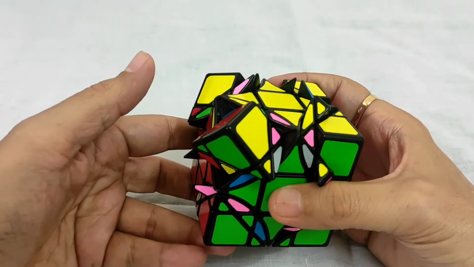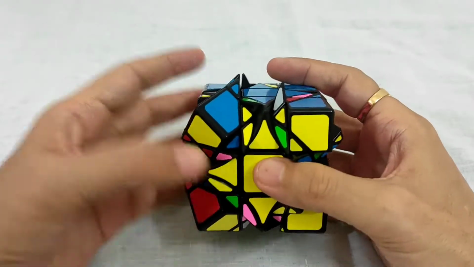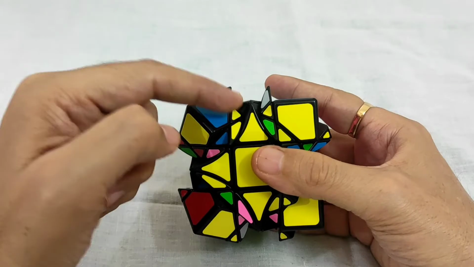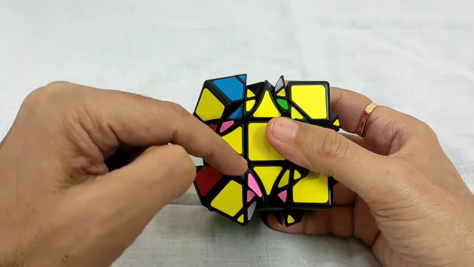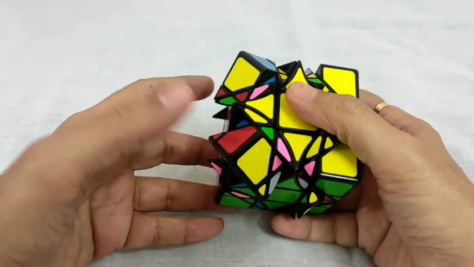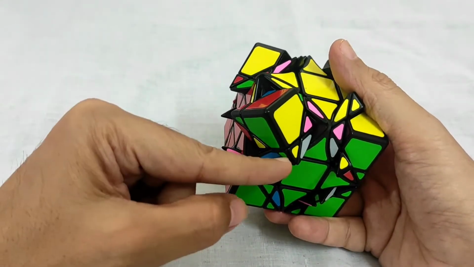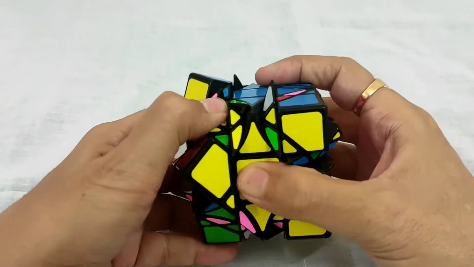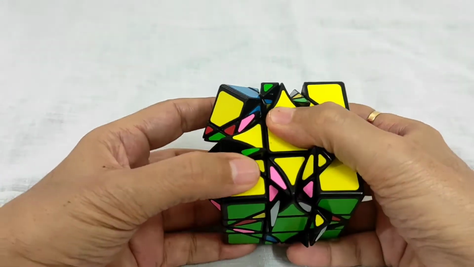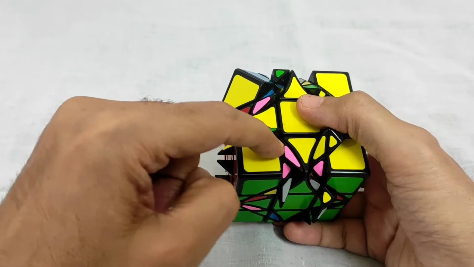Okay, so this will be our position. So this yellow will come here and it will fix with this tiny piece, and we'll replace it with the unsolved one, that is this blue. Or we can replace it with this yellow and green. So replace it with yellow and green and bring it back. So this is placed.